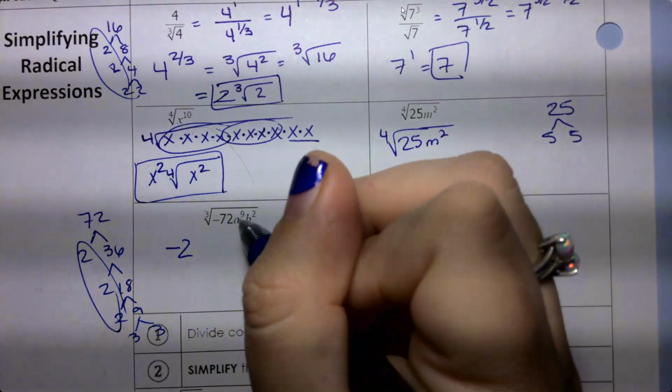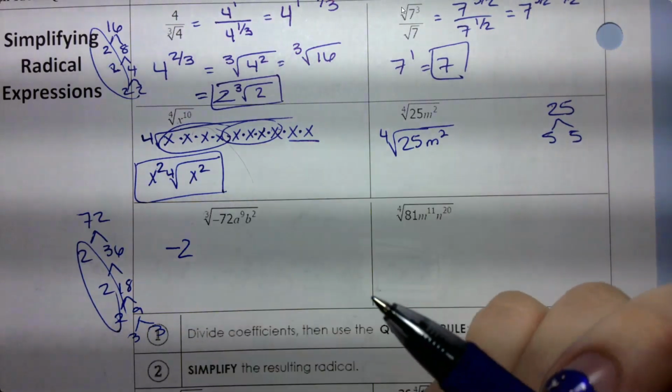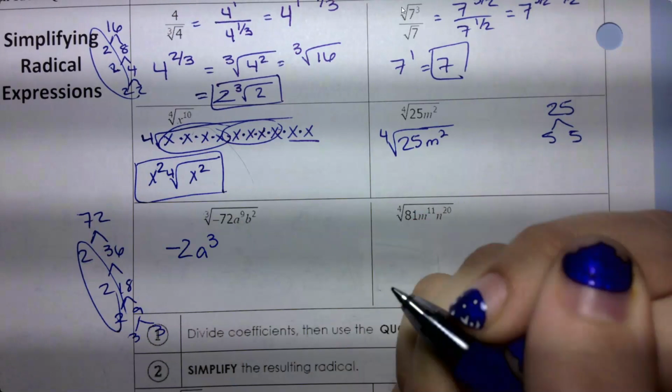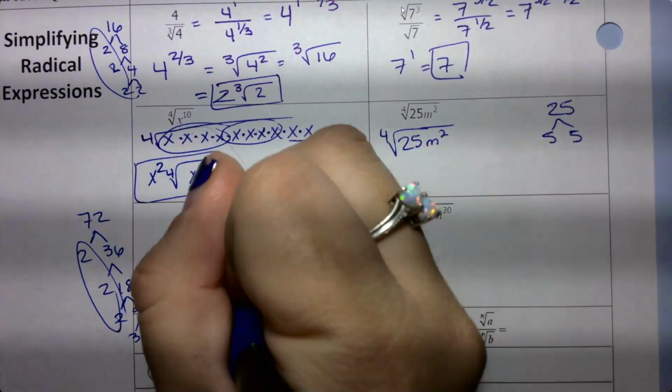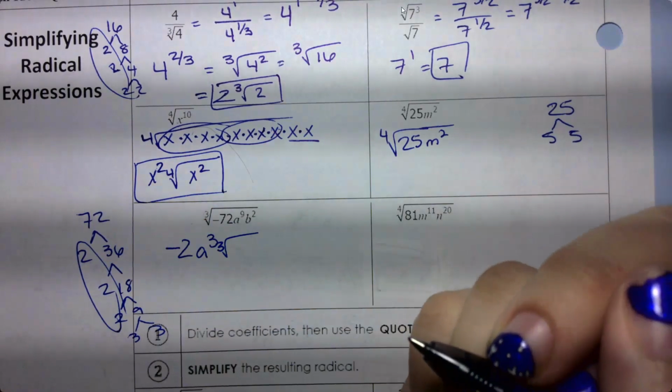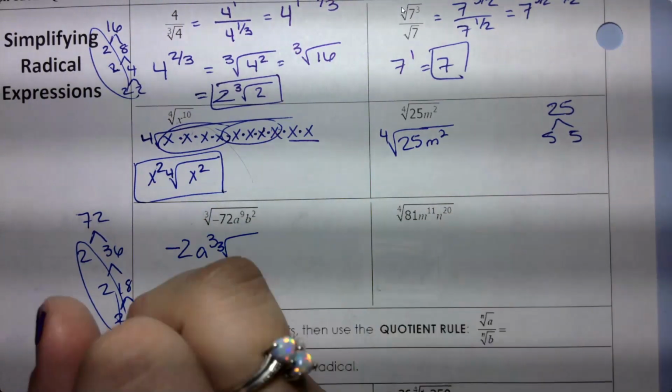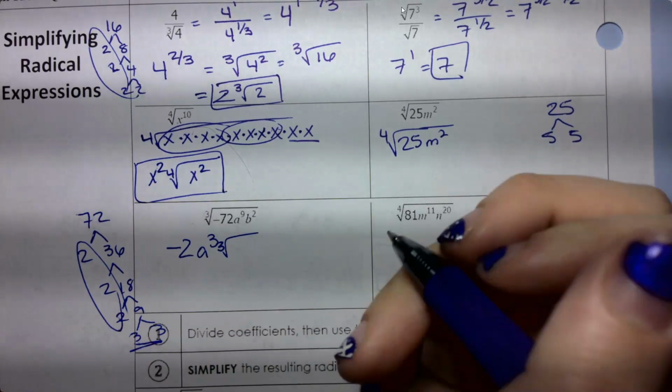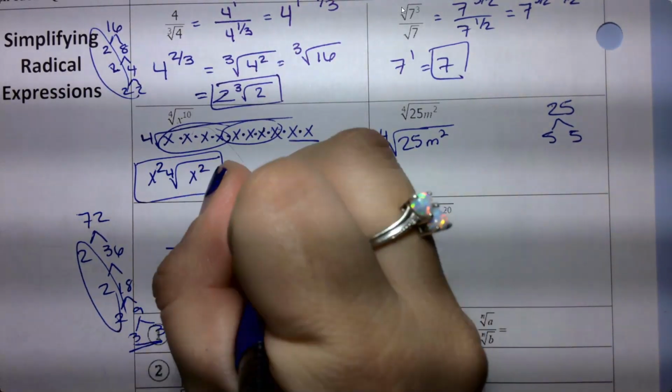Then I have 9 divided by 3. We learned that yesterday. That's going to give me a cubed. And then I can't do anything with that b, so I'm going to leave that under the radical with the 3. And then I had these 2 leftover 3's. So 9, because 3 times 3 is 9. And then b squared.